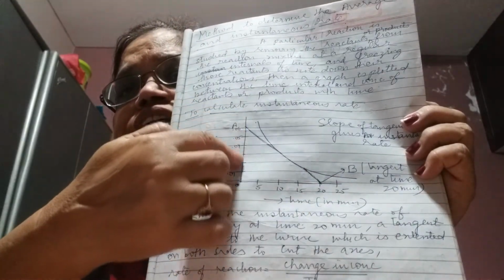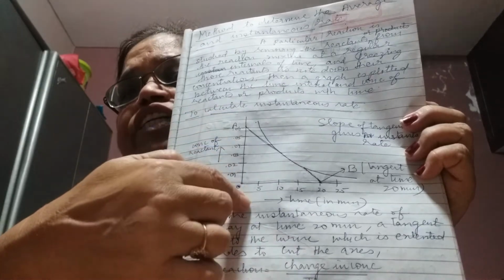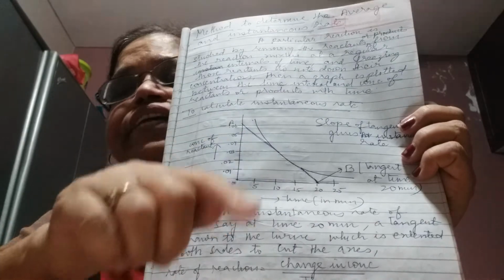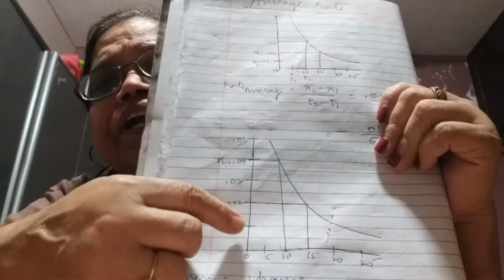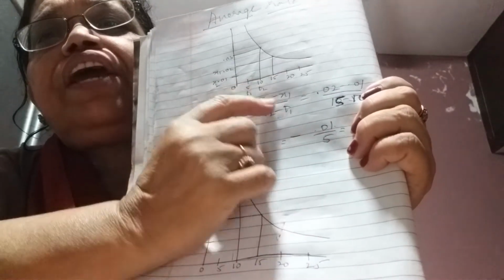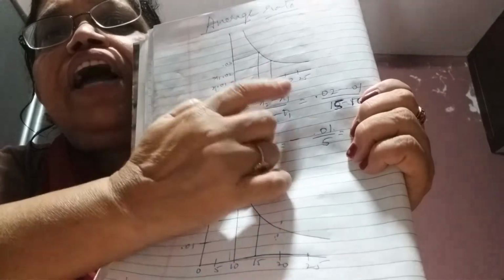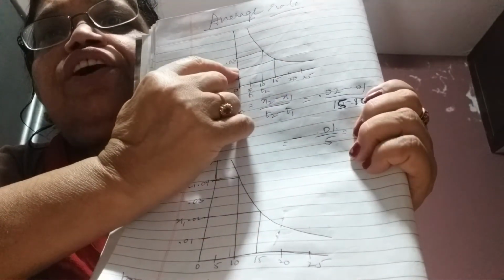This whole distance covered, or we can say the change in the concentration divided by the time taken, gives you the instantaneous rate. Now, in order to measure the average rate, two definite time intervals are taken. For example, in this, I have taken 10 minutes and 15 minutes. Then at 10 minutes, what was the change in concentration? This is measured here. And at 15 minutes, what was the change in the concentration?